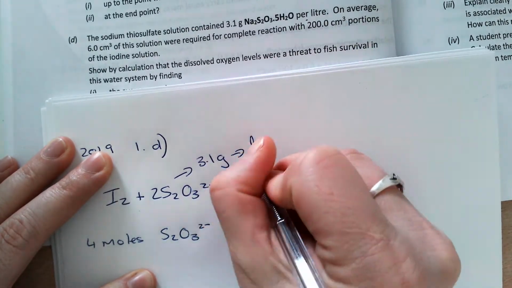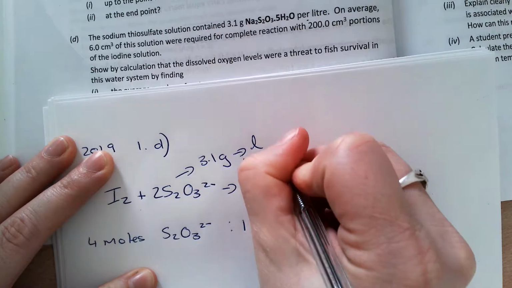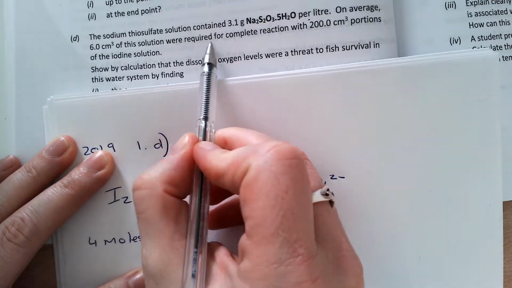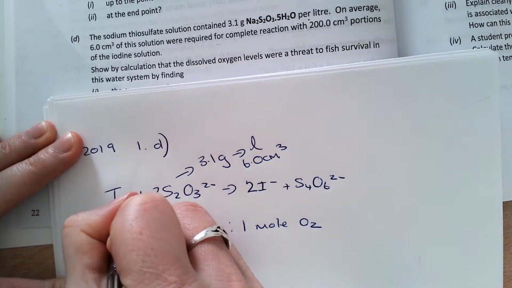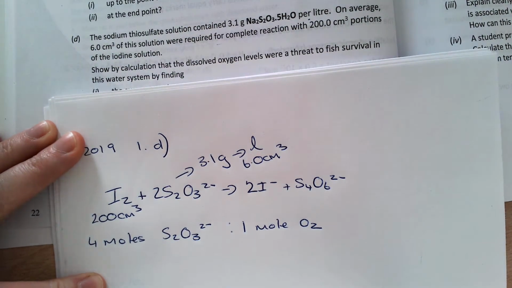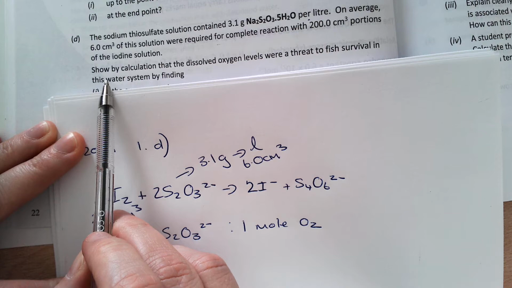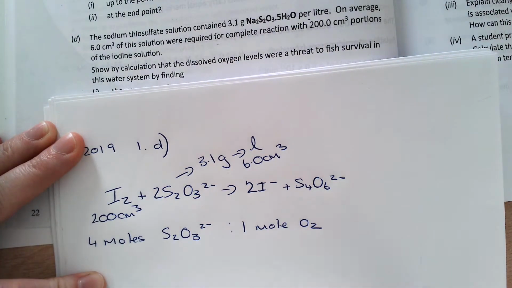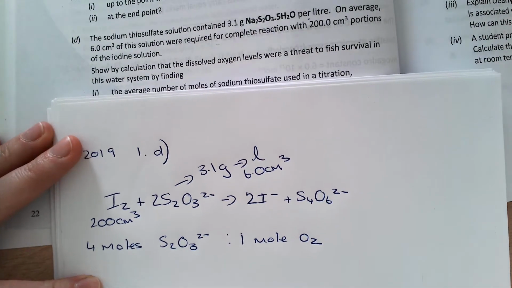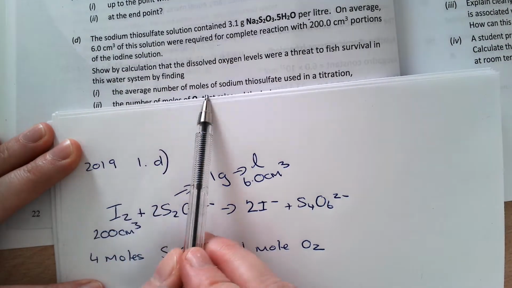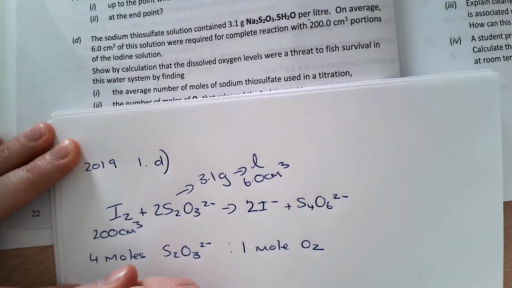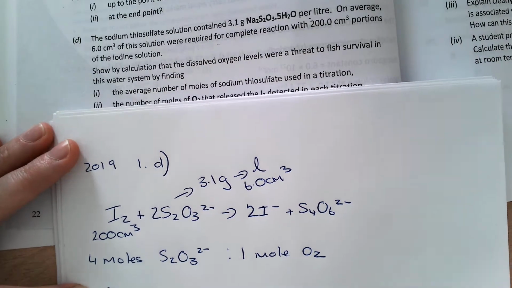On average, I'm told 6.0 centimetres cubed of this solution was required for complete reaction with 200 centimetres cubed of iodine. Then I'm asked to show by calculation that the dissolved oxygen levels were a threat to fish survival. So what I firstly need to do is find the average number of moles of sodium thiosulfate in this titration.